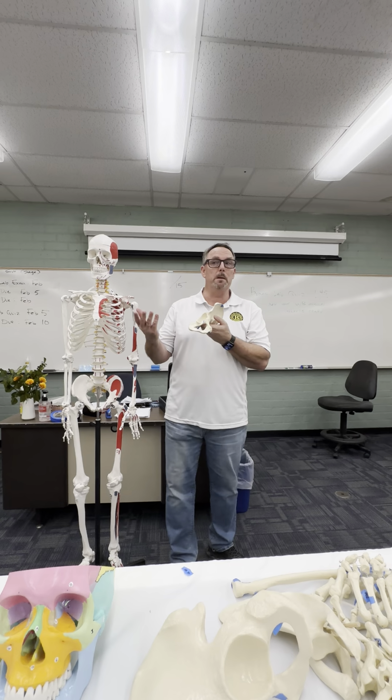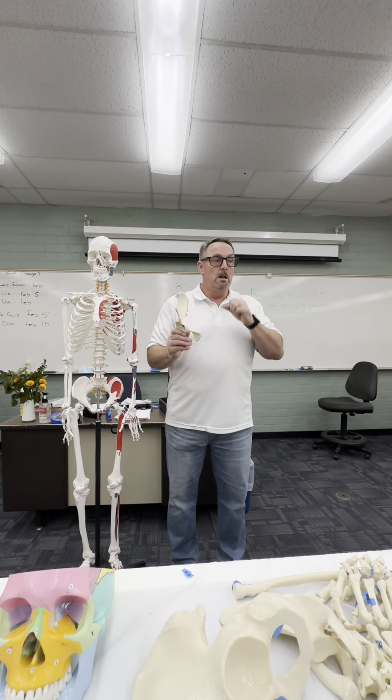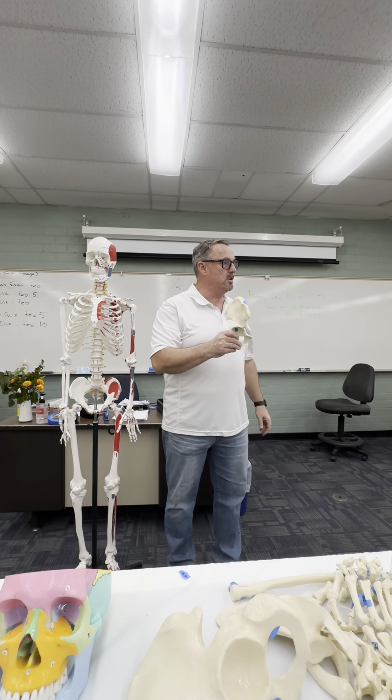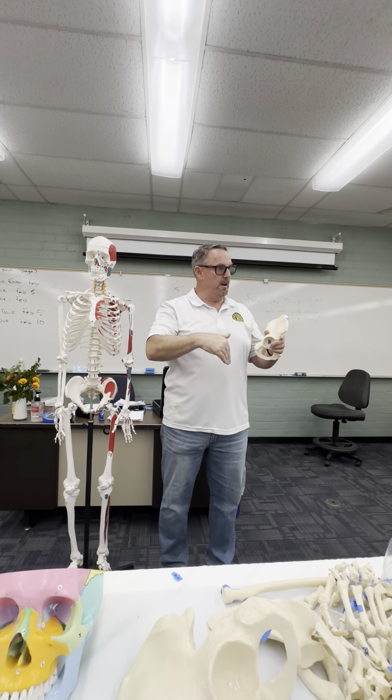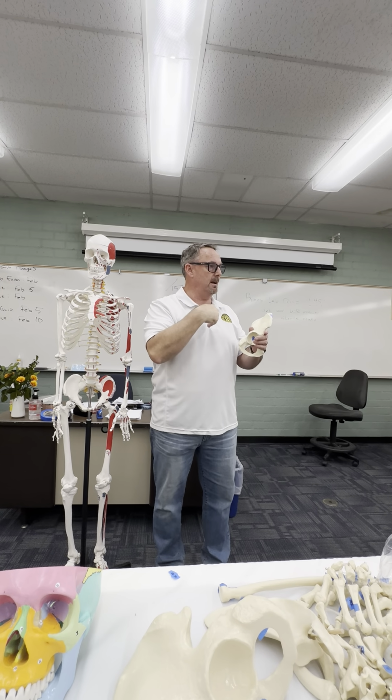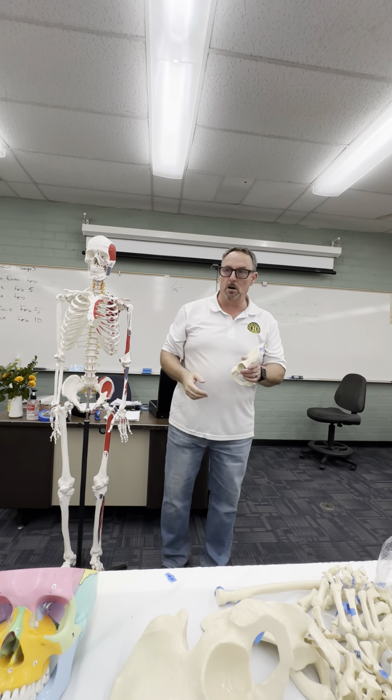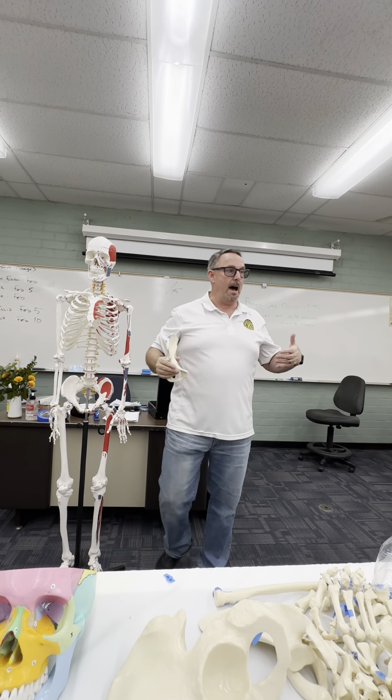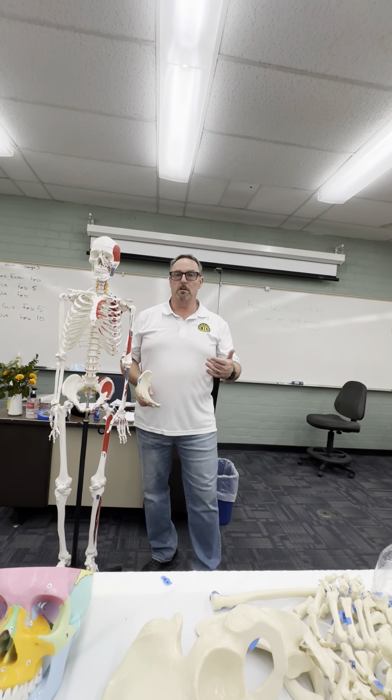I've shown some people already, but here we go. To determine right or left, you need to orient in all 3 planes. Superior, inferior, lateral, medial, anterior, posterior. Everybody got that? So any bone that is in the appendicular skeleton that's large, I may ask you left, right.